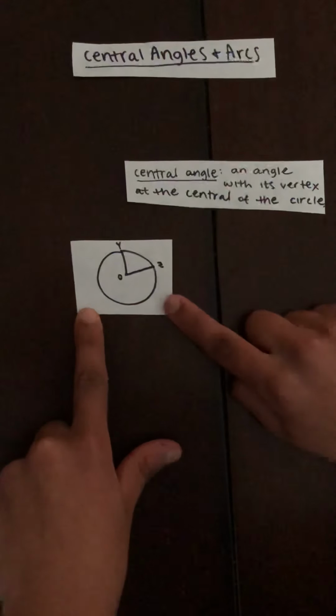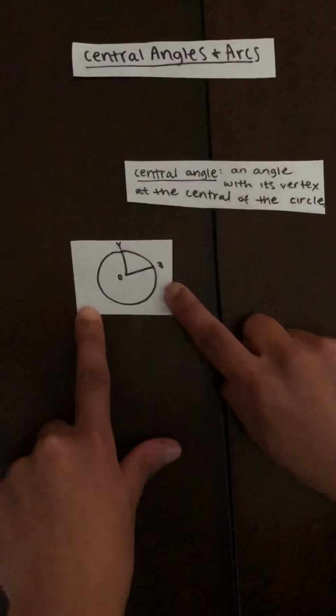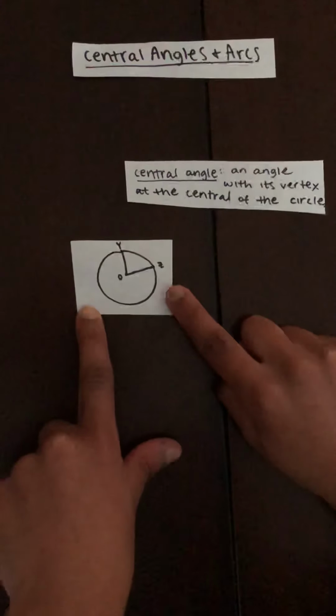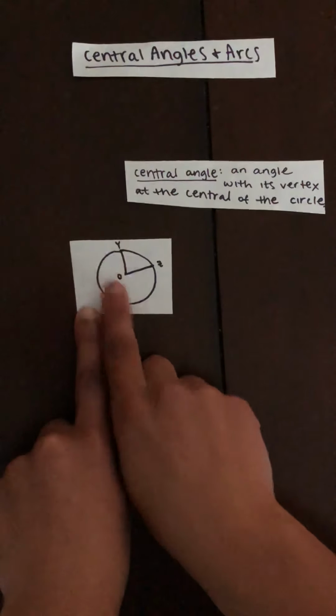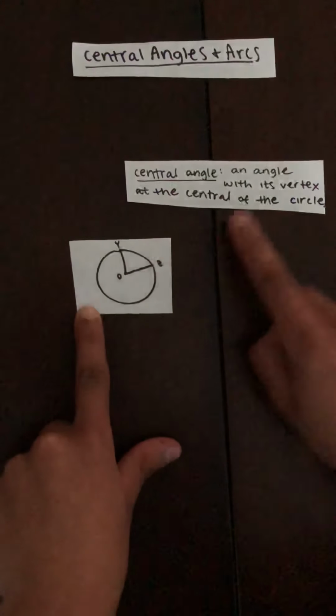A central angle is an angle with its vertex at the center of the circle. If this is the circle that we have, it's circle O, and Y and Z are the endpoints, then the central angle would be central angle YOZ, this angle right here.